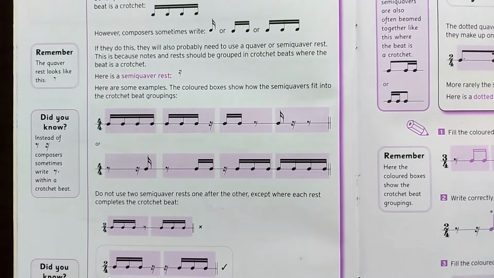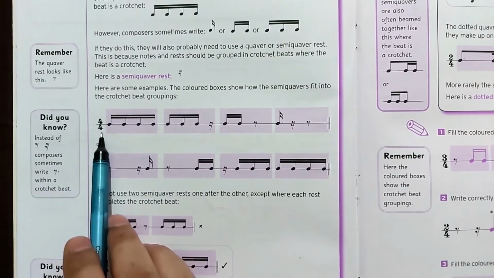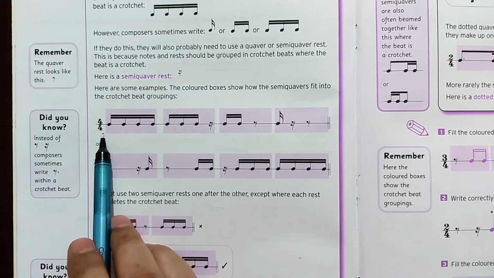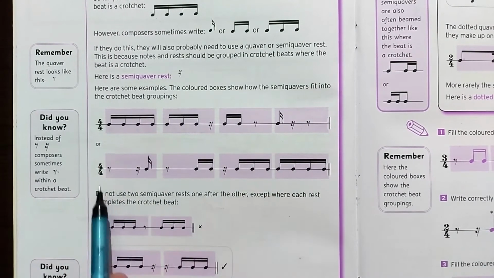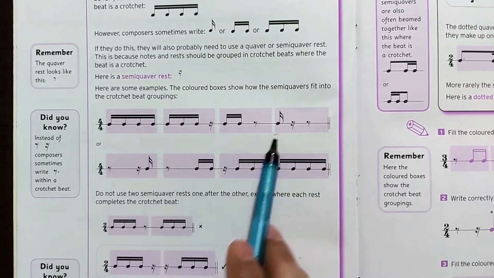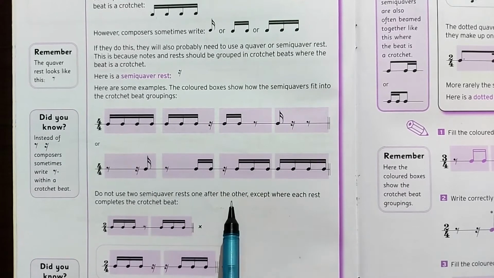I will just tell you these things in short. Different patterns are given here showing how you can write them in 4/4 time signature. If you see, this is totally opposite to this, which means they are both right. This pattern goes this way and this goes that way. It is just reversible, so you can write it in this way and that way also.